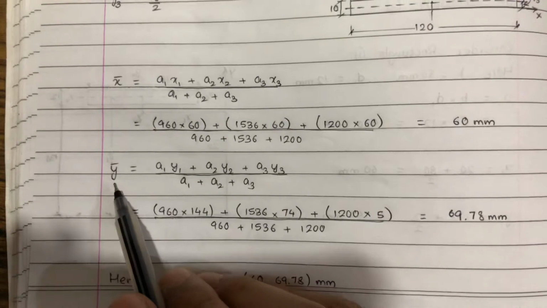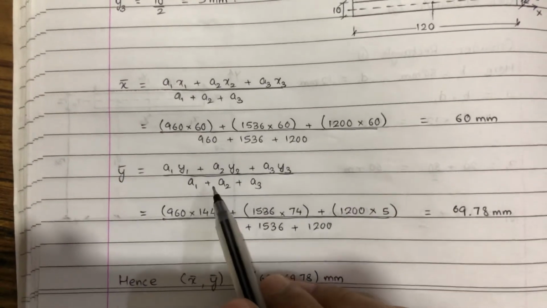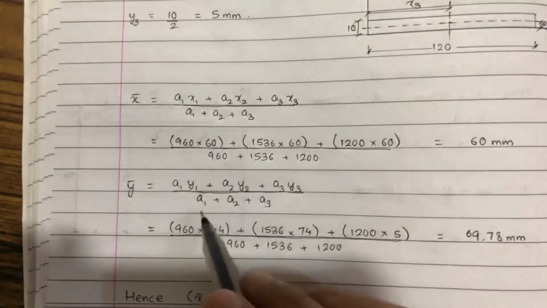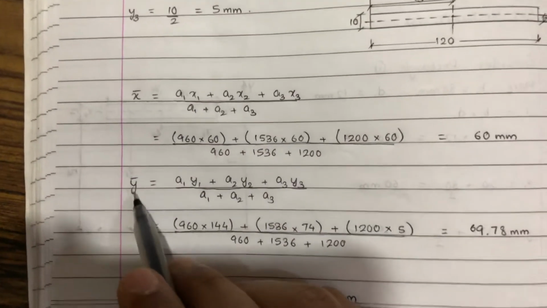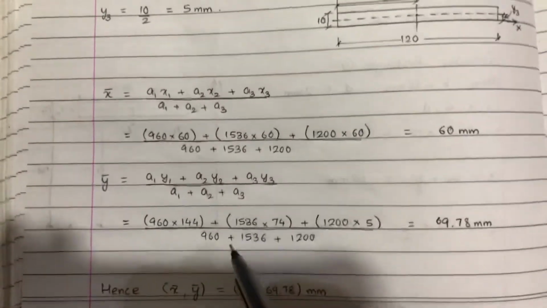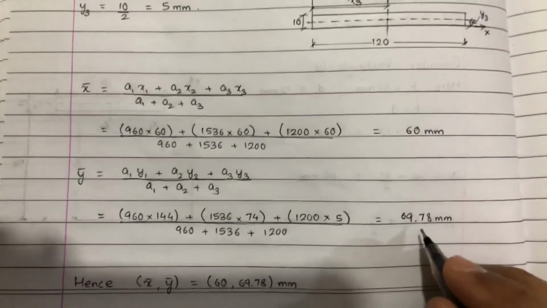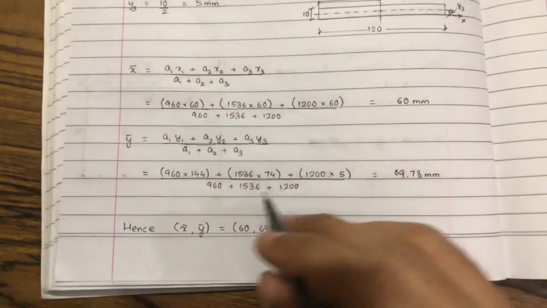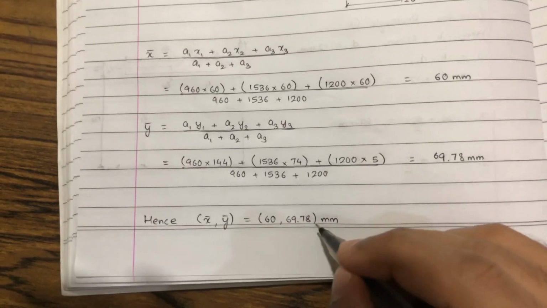Similarly, y bar is equal to a1 y1 plus a2 y2 plus a3 y3 whole divided by a1 plus a2 plus a3. Just substitute y1 in place of x1, y2 in place of x2 and y3 in place of x3. Putting all the values in this, you will get y bar equal to 69.78 mm. Hence, CG of the required I section, x bar, y bar, is equal to 60, 69.78 mm.